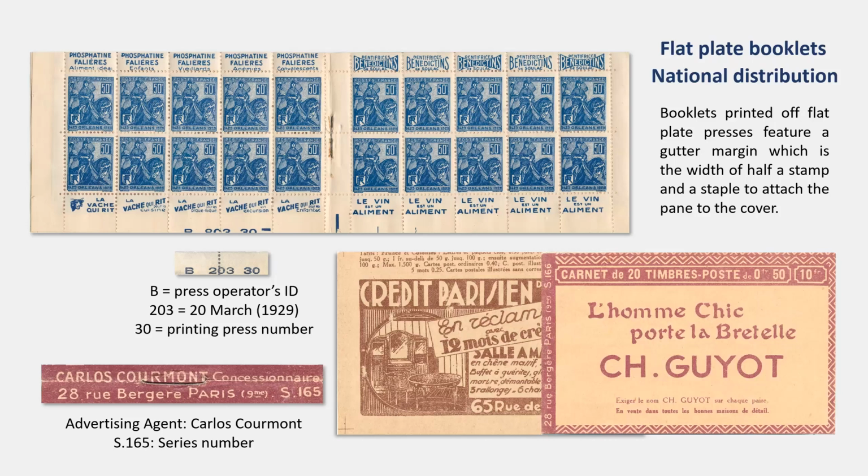And here we've got B20330, and underneath I've explained what that data means. B is the press operator's ID, 203 is the 20th of March, and 30 is the number of the printing press.